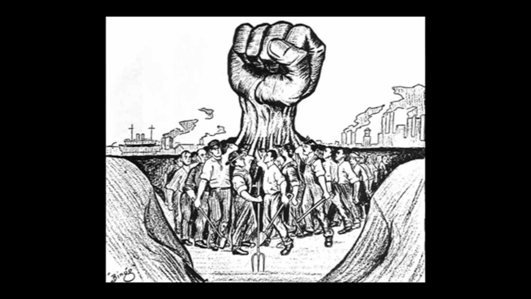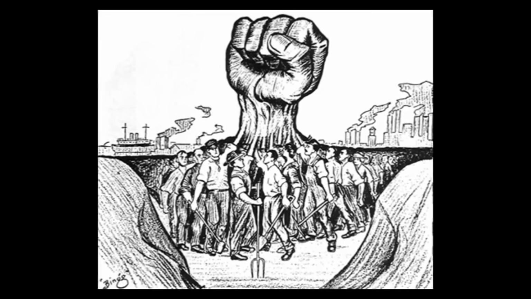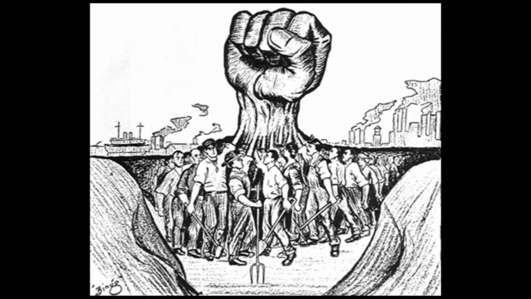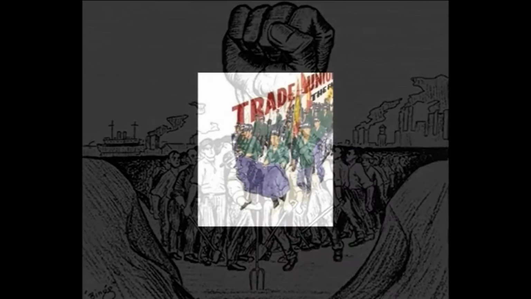Article 8 recognizes the right of workers to form or join trade unions and protects the right to strike. It allows these rights to be restricted for members of the armed forces, police, or government administrators.